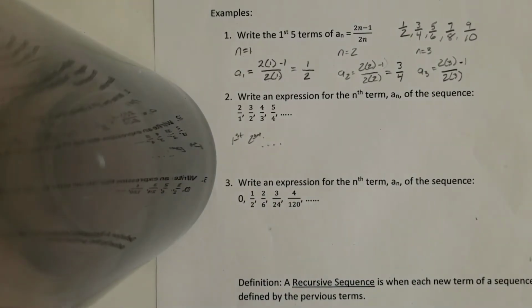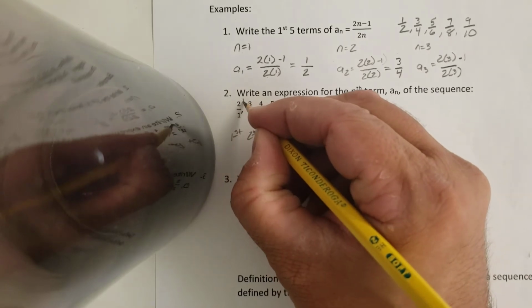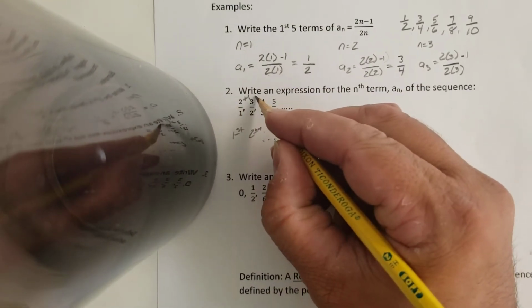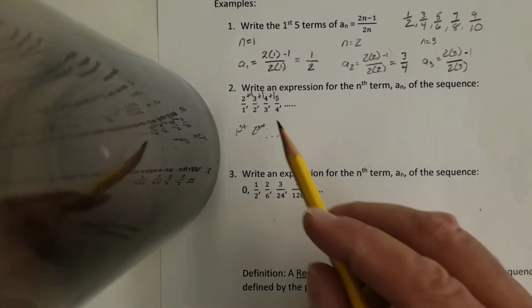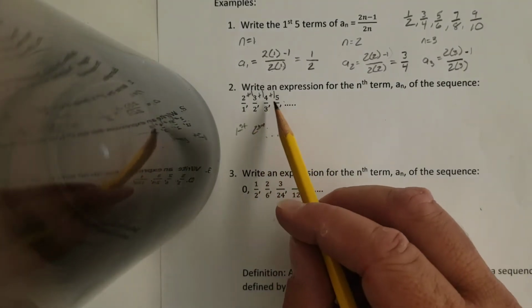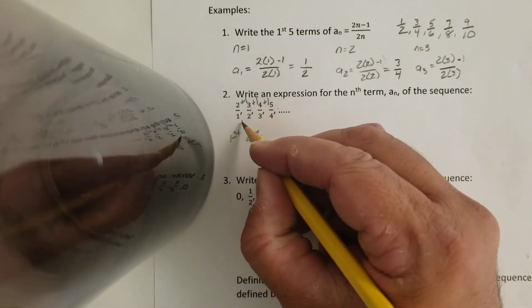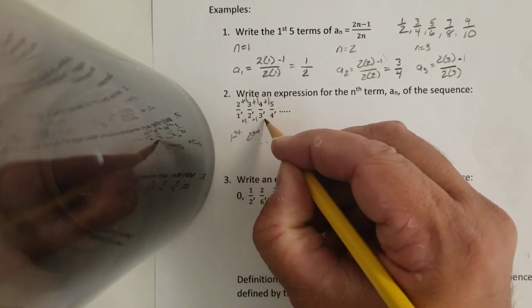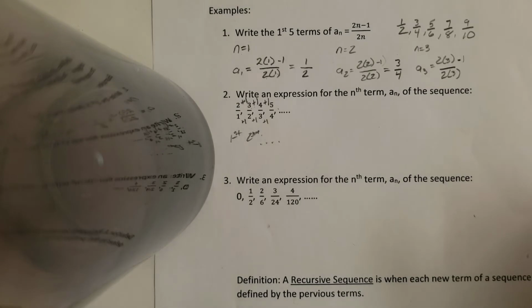I always first look for differences. Like from 2 to 3, you're adding 1. 3 to 4, you're adding 1. 4 to 5, you're adding 1. So as the term goes up by 1, the numbers go up by 1. And the same thing happens in your denominators. They all go up by 1. But you see that they start in different spots. The numerator starts at 2, the denominator starts at 1.